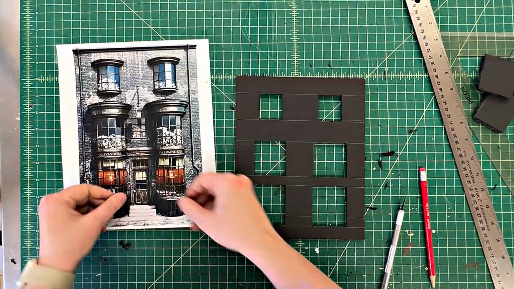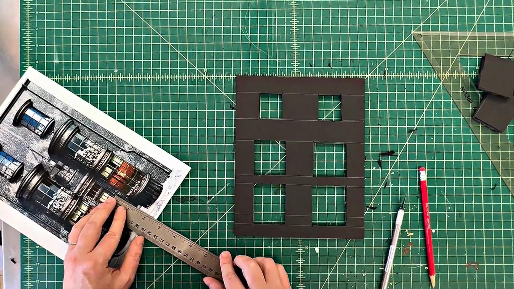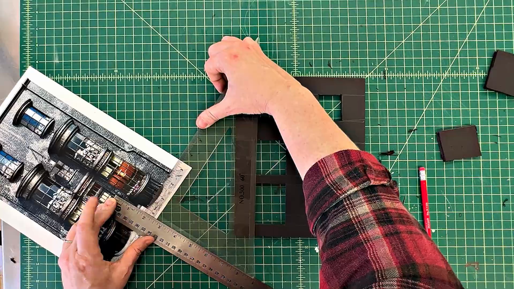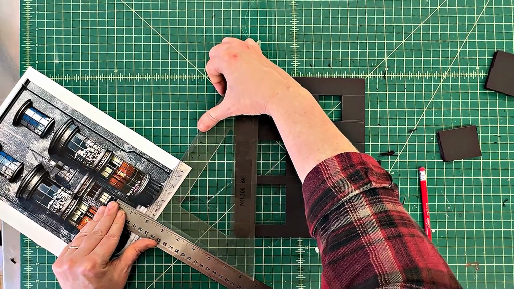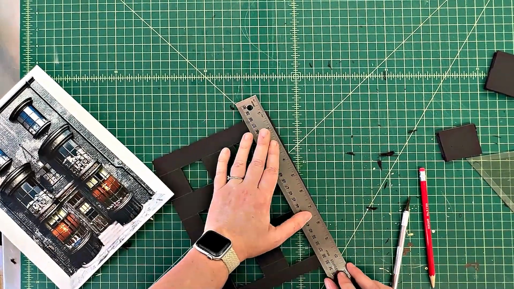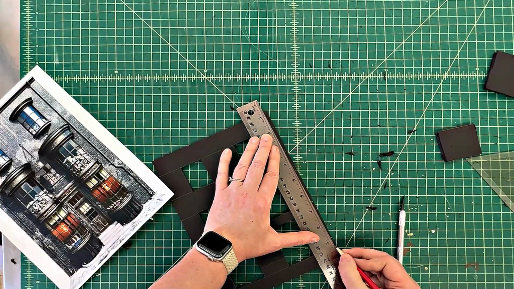And when you're done, go back and clean up your corners so that they are nice and pretty and tight and squared off. There's no little extra bits of foam hanging out in there. Now that I have my windows, I'm going to do the door.